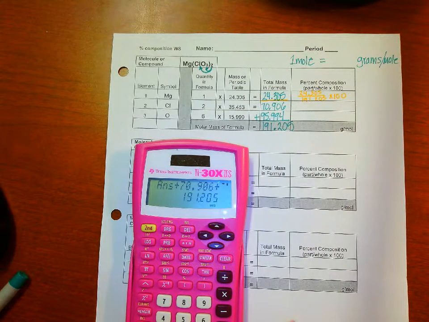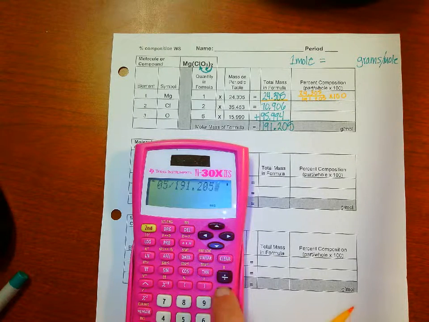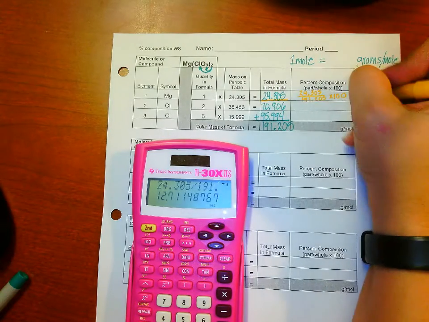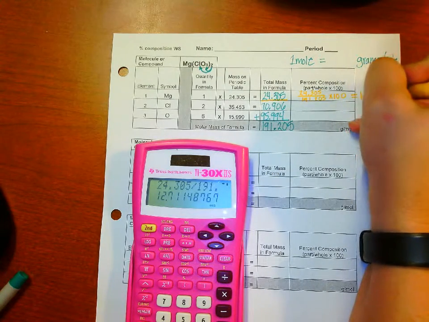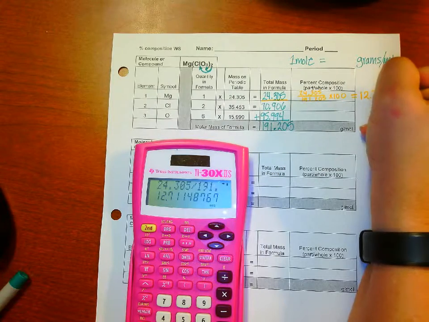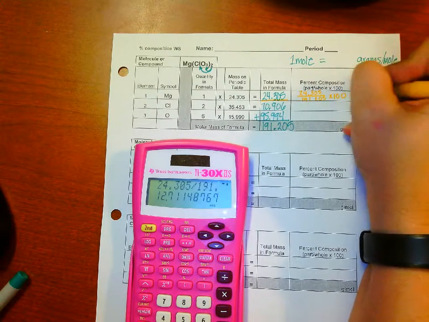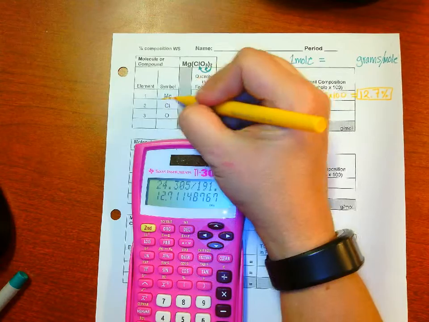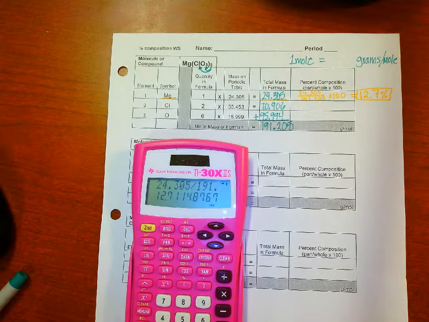So I'm going to do 24.305 divided by 191.205. And you can go ahead and do it all in one step in the calculator. So the first one is 12.7%. That's the percent of magnesium in the compound.